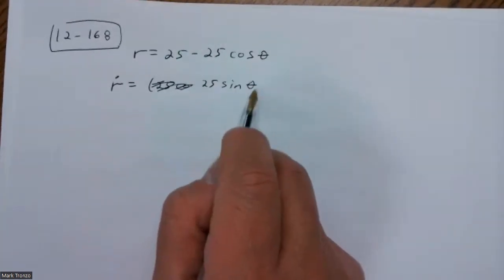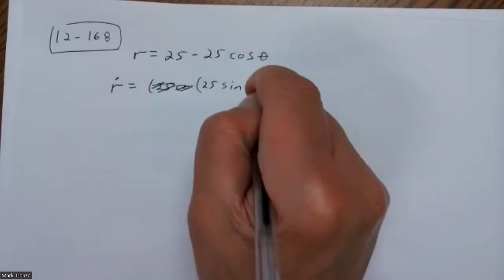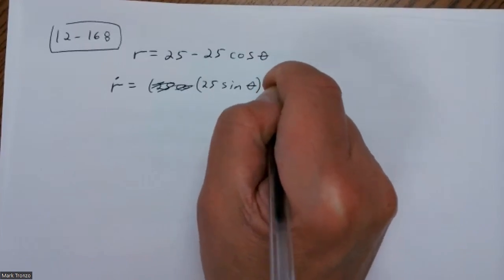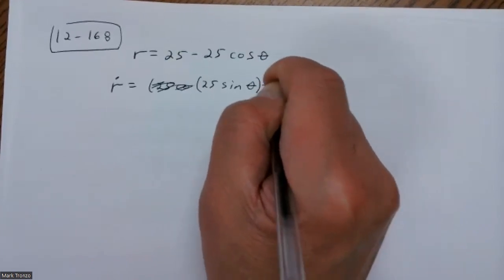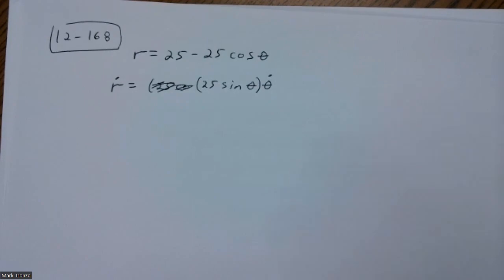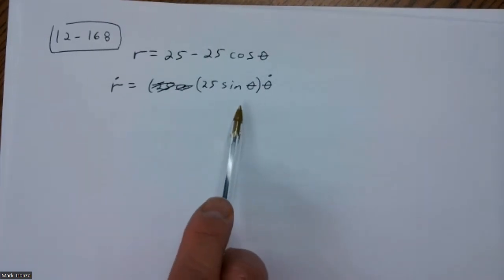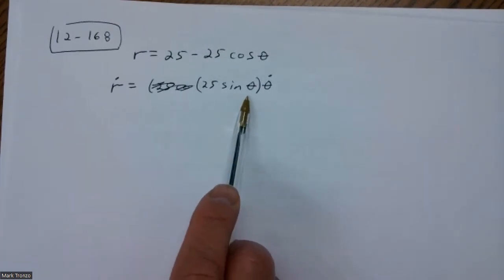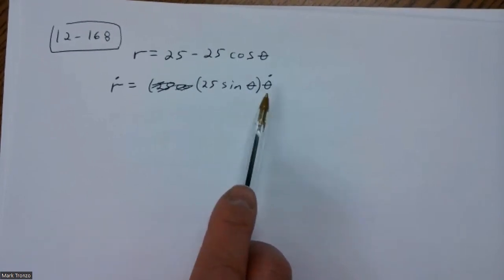So we have to take the derivative of this with respect to t, so we have to do the theta dot. Remember, the idea is it's almost as though we have a function of t here, but we don't know what it is. We want to take the derivative of it, but we don't know what it is, so we have to mark it as theta dot.